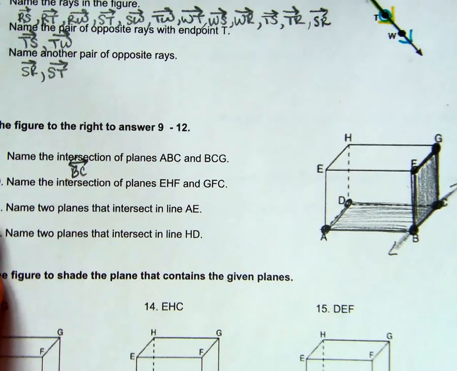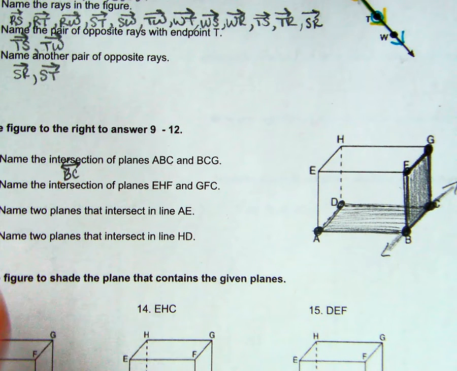All right, I'm looking for the intersection of planes EFH and GFC.